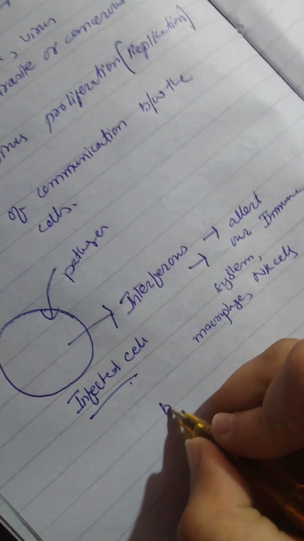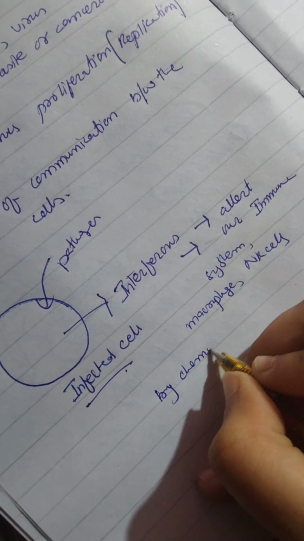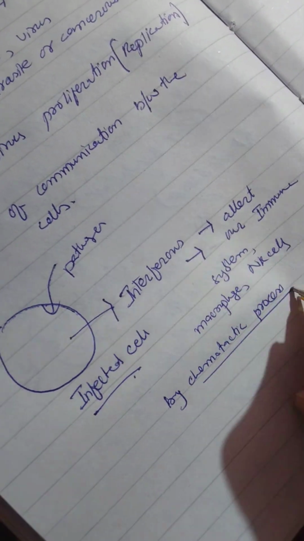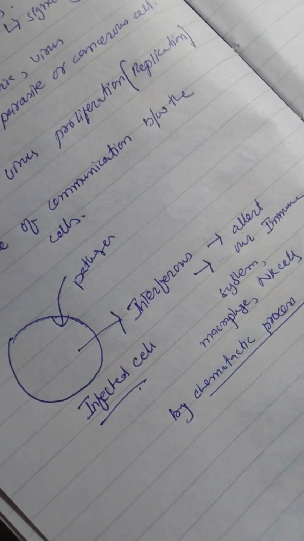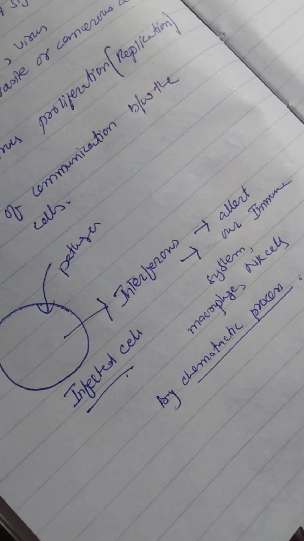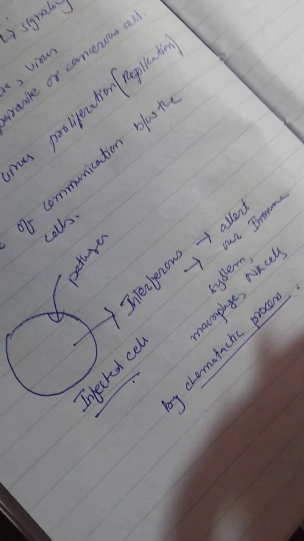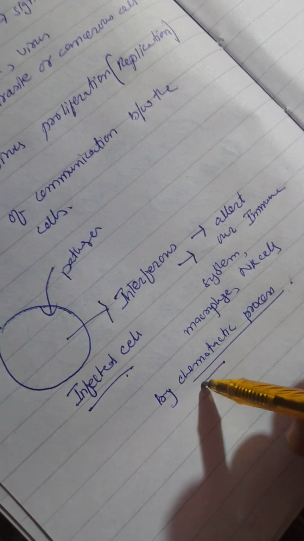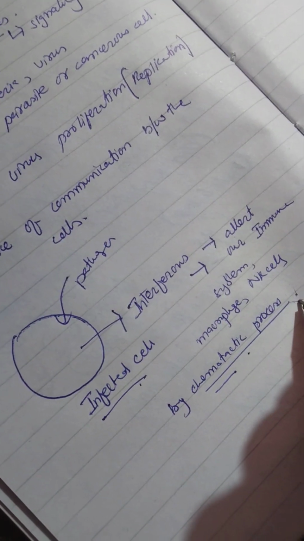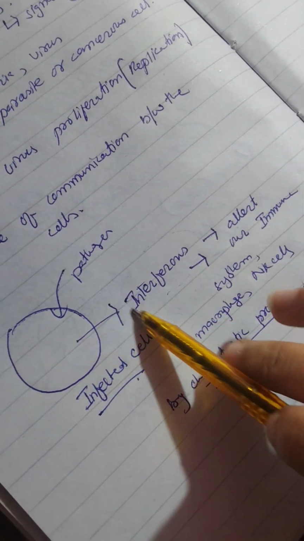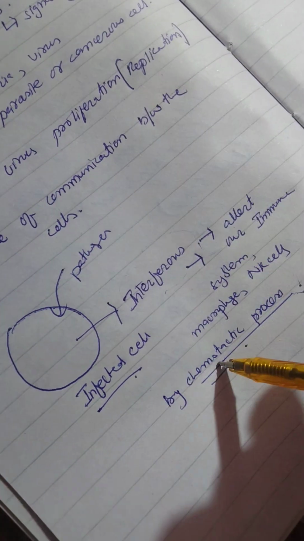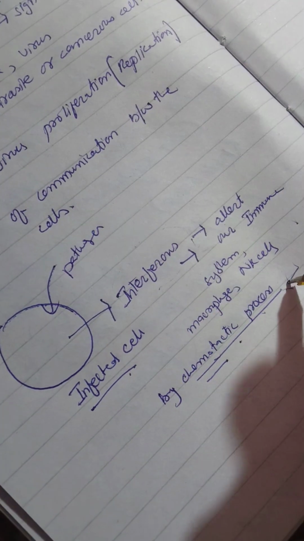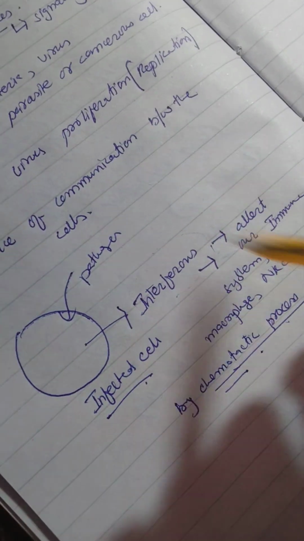So by which process? By chemotactic process. By chemotactic movement. We have studied this in your previous classes, I guess, that the movement of cells along chemicals is known as chemotactic movement or chemotactic process. So these interferons are released and they will alert our immune system, especially macrophages or NK cells, to come and kill this cell.